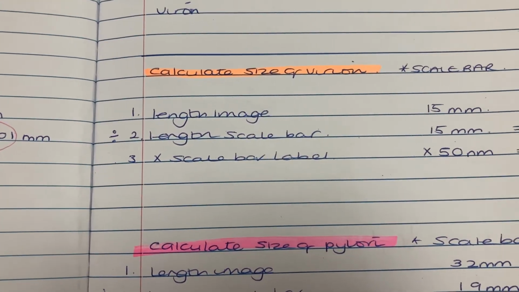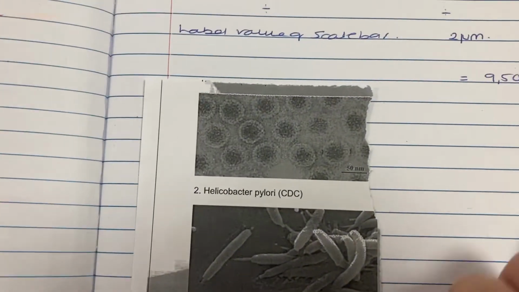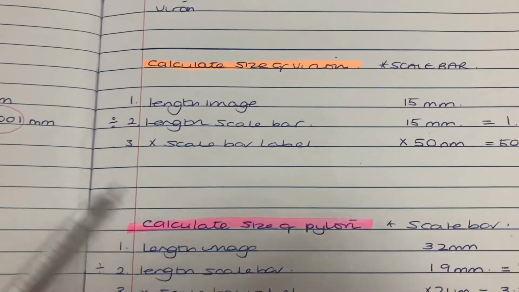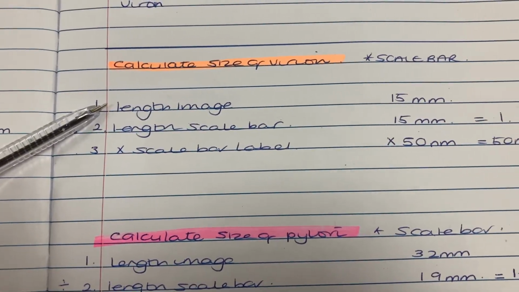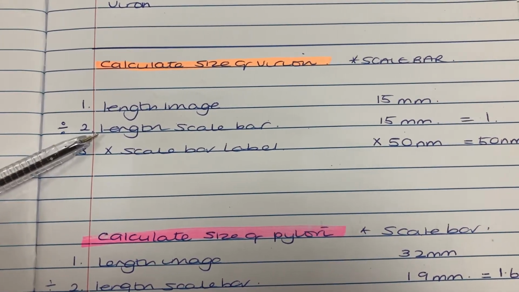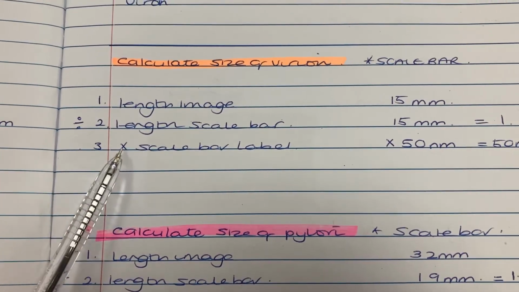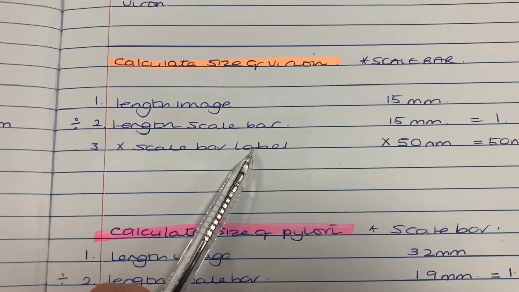The length of the scale bar, so again, I'm going to measure from here to here. Length of the image is 15 millimeters. The length of the scale bar is 15 millimeters, which gives me a value of 1. And then the final stage, to multiply by the scale bar label.